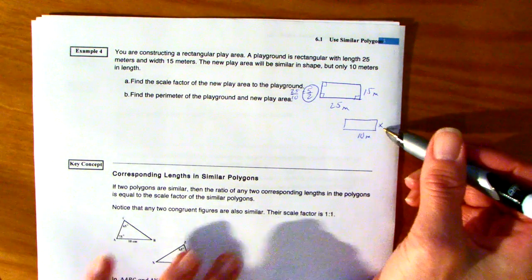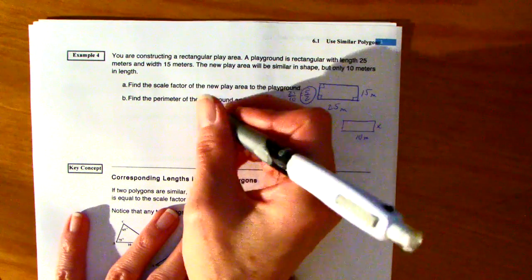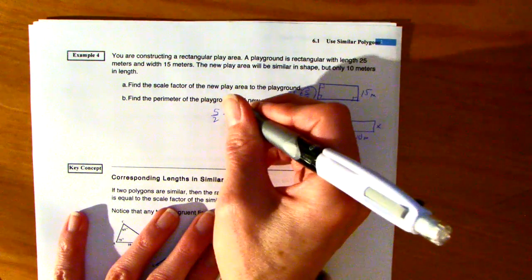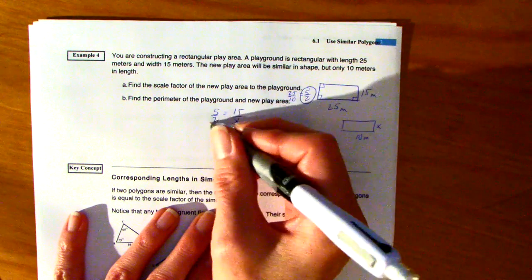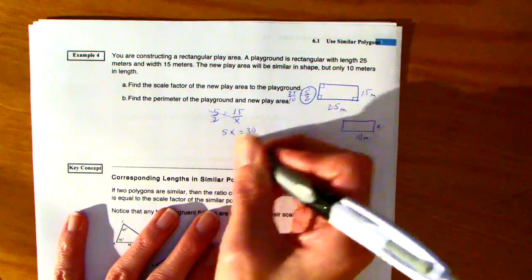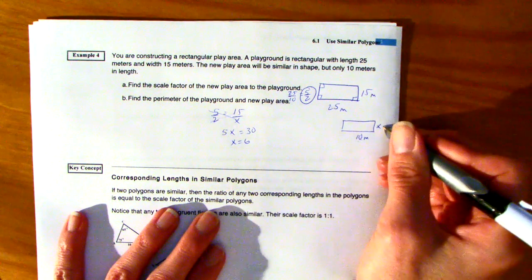Okay, now find the perimeter of the playground and the new play area. Well, first of all, we probably need to find this, right? So 5 to 2 is equal to 15 over x. Cross multiply and solve. 5x is equal to 30, x equals 6.